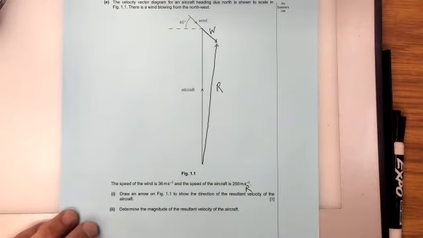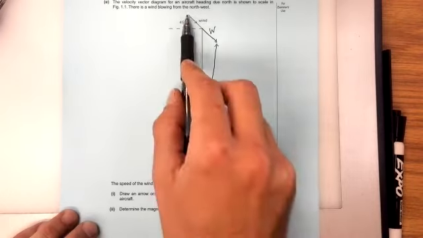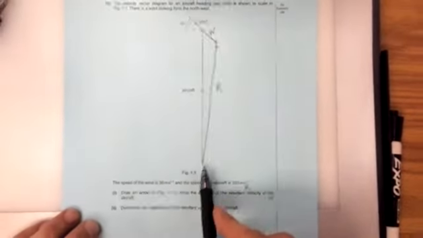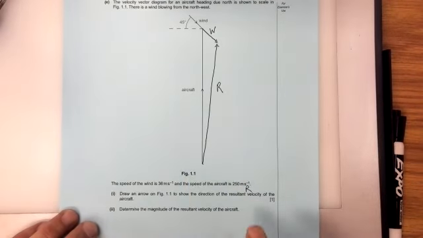Chris. So what I did was pretty much the exact same thing, except I had the arrow I created match the same length as the aircraft. You don't really have to draw this resultant to scale. If you actually measure this out clearly, you can use the scale diagram to solve it. The important thing for this mark is just showing the direction of the resultant velocity.